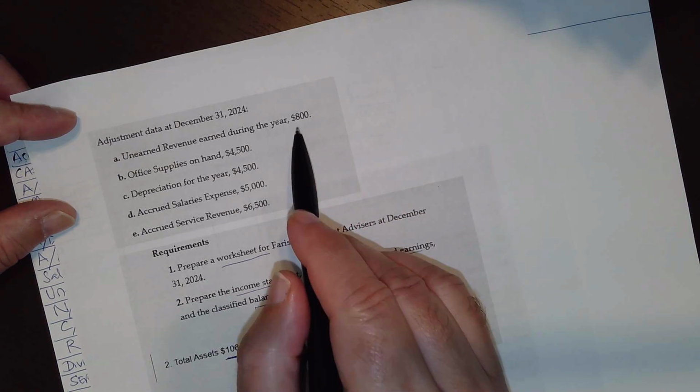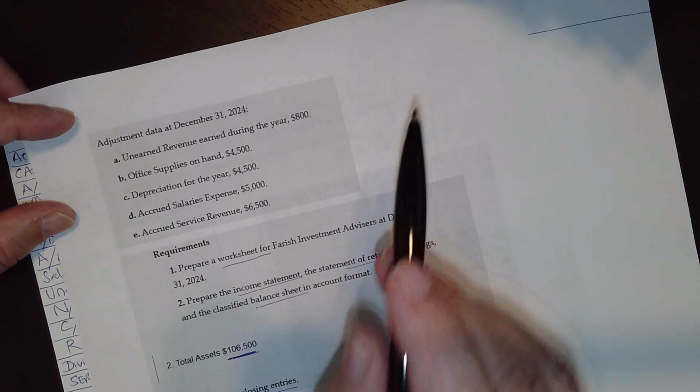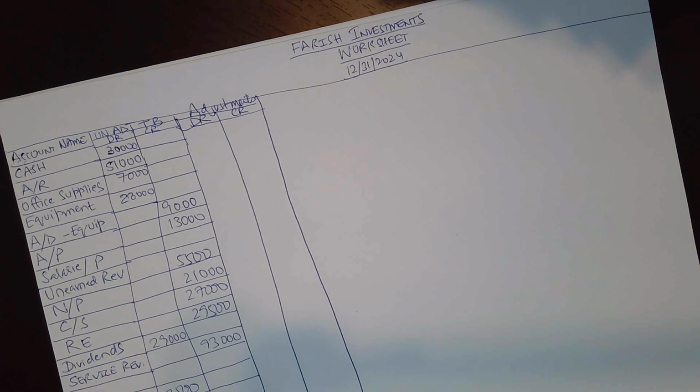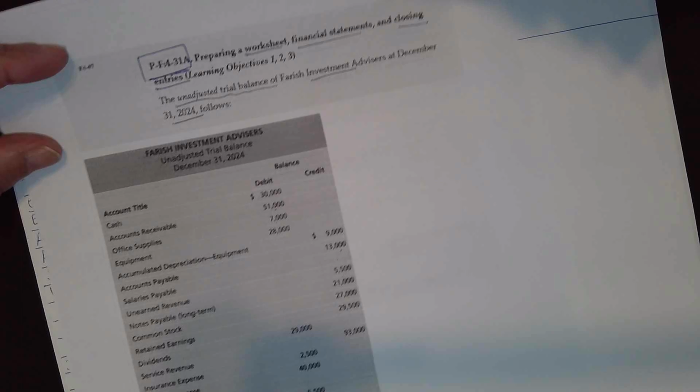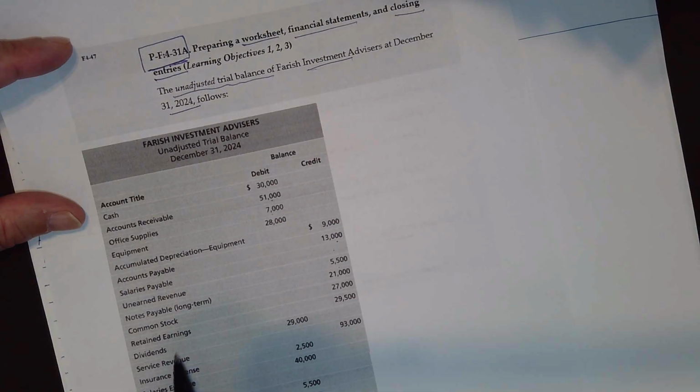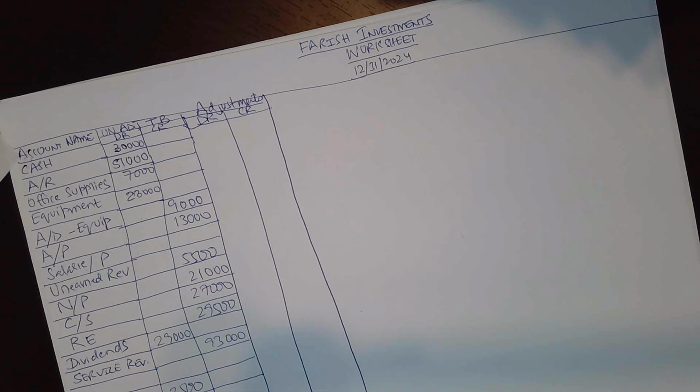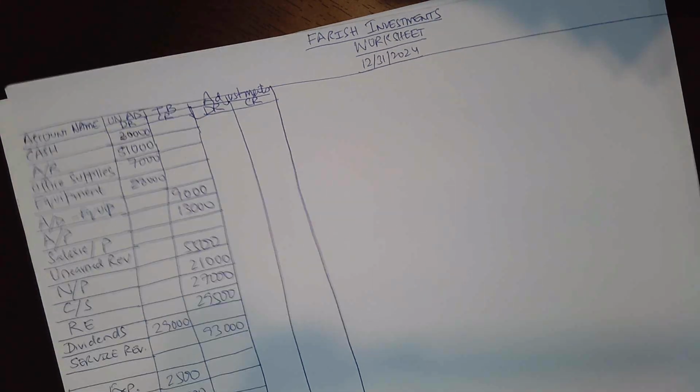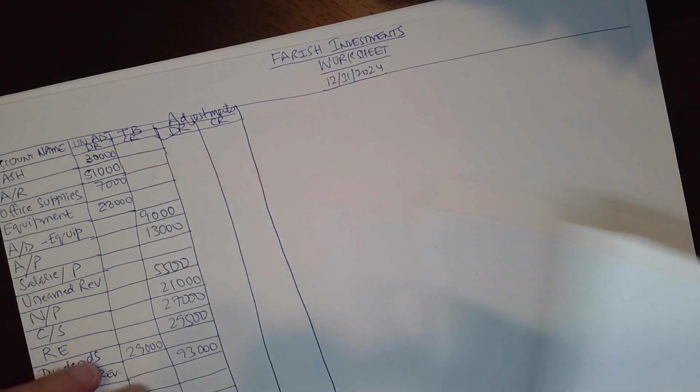So whatever unearned revenue you have is $800. So let's see what unearned revenue we had. So according to this question, the unearned revenue is given to us as $5,500, right? So I'm going to show you on another piece of paper using a T account, and let's make it on the back of it so it's easy to go together.